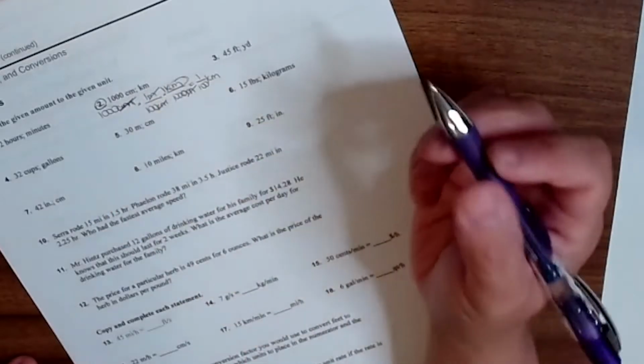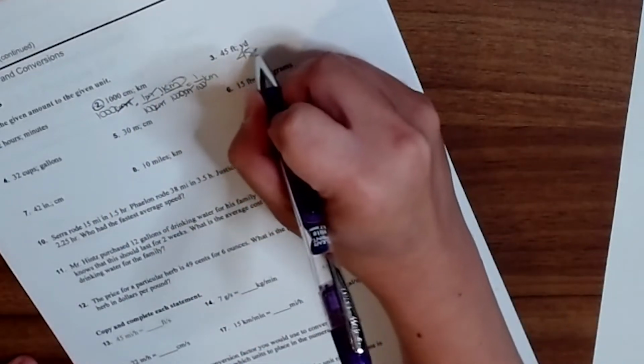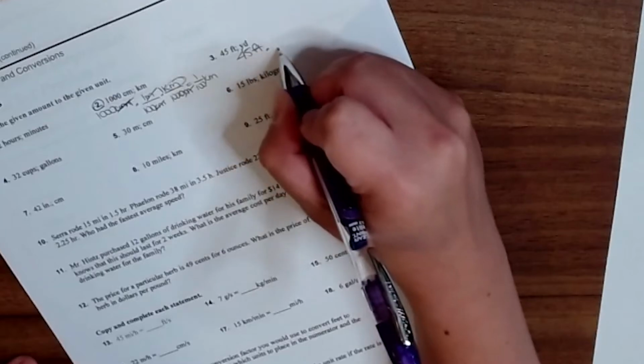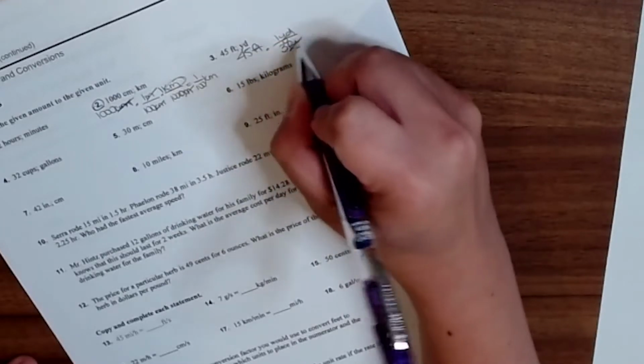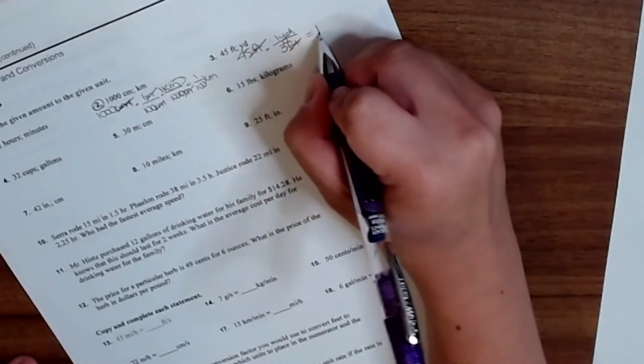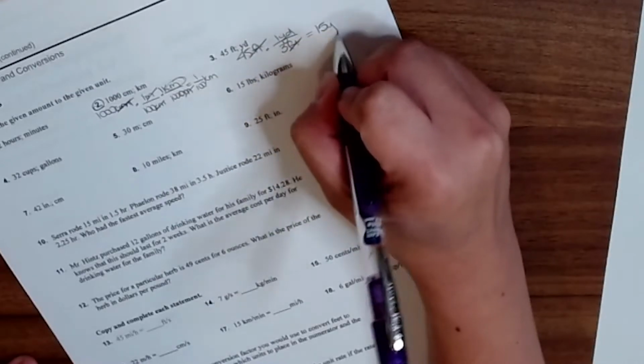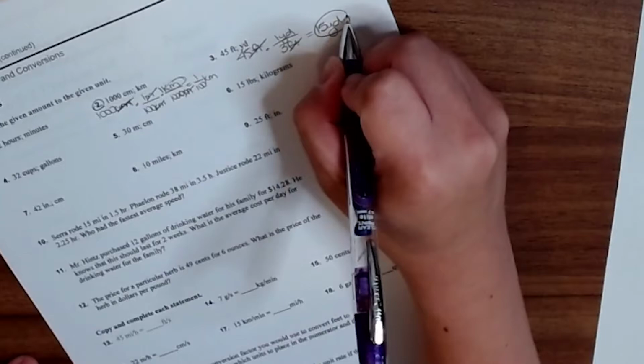That's the idea. Okay, so then 45 feet, how many feet are in a yard? There are 3 feet in 1 yard. So my feet cancel out, and I'm left with 15 yards.